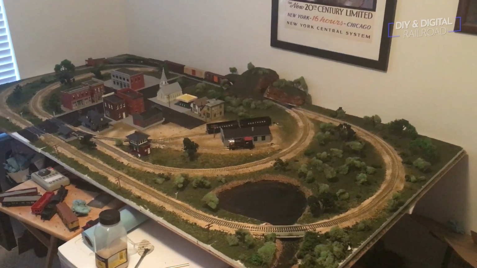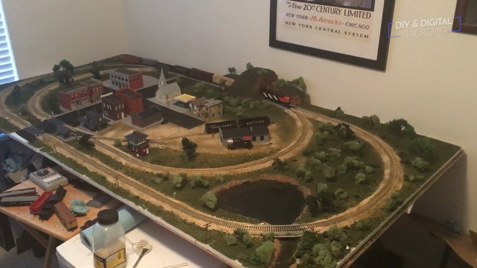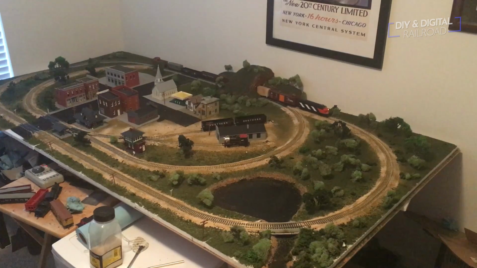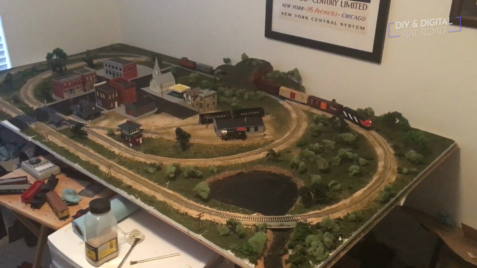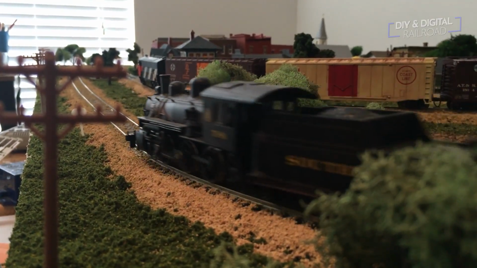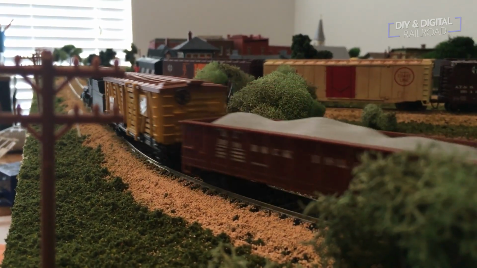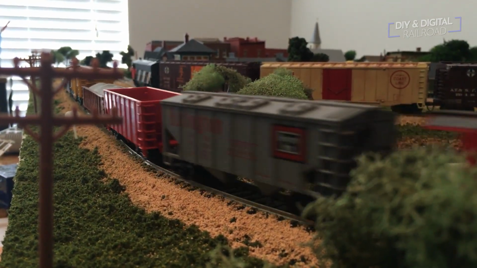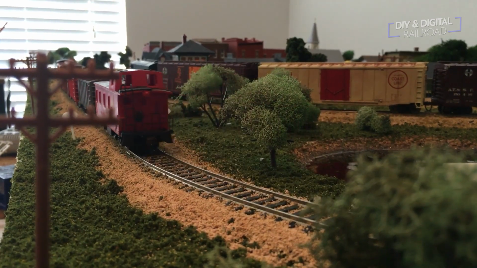But it's something to really consider when you're picking between these two scales, which is how much space you have. Are you going to be happy with less trackage with HO scale and the bigger size, or are you going to be happy with more trackage and the smaller size with N scale? It's a big thing to consider. So that's one of the potential drawbacks, the space that you need to run it.